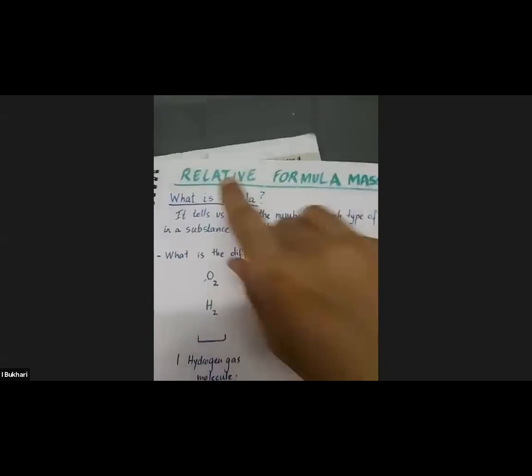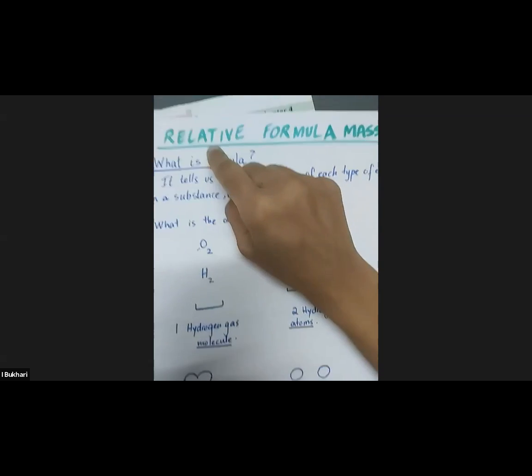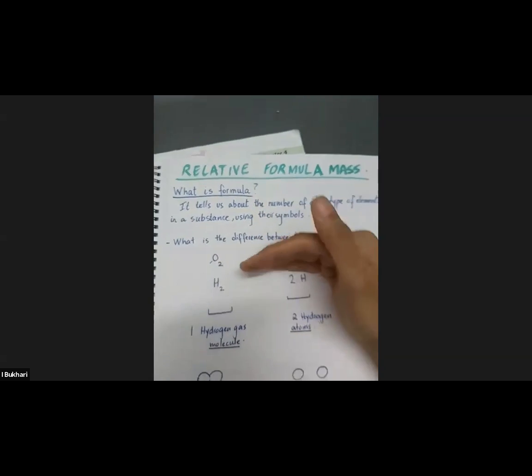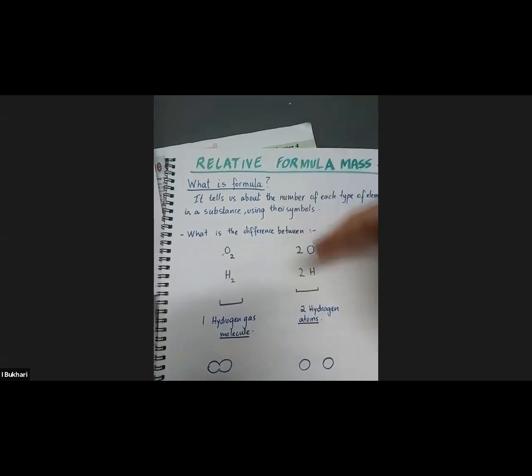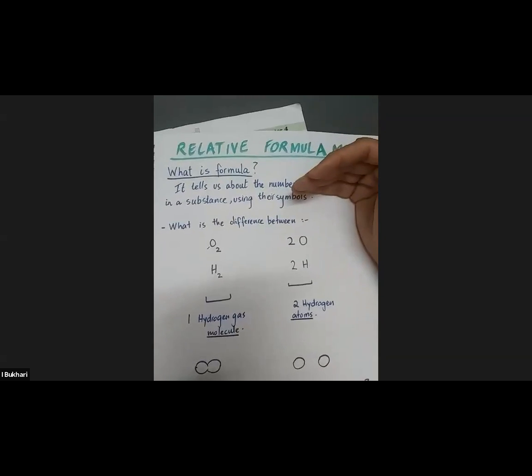Okay, let's talk about the relative formula mass. What do we understand by relative formula mass? Now, the reason why we are calling it relative: what does relative mean? In relation to something, compared to something.